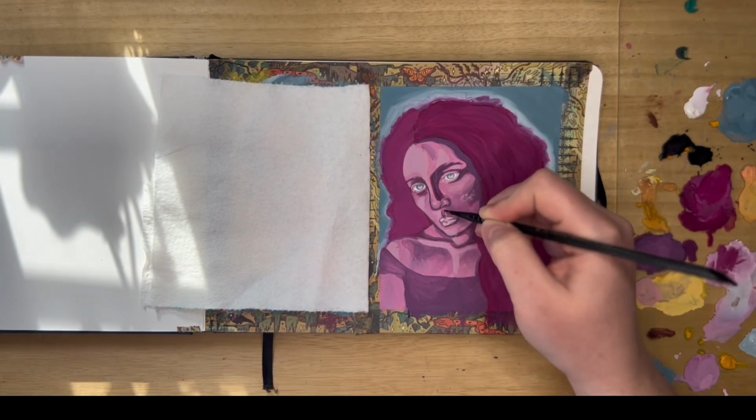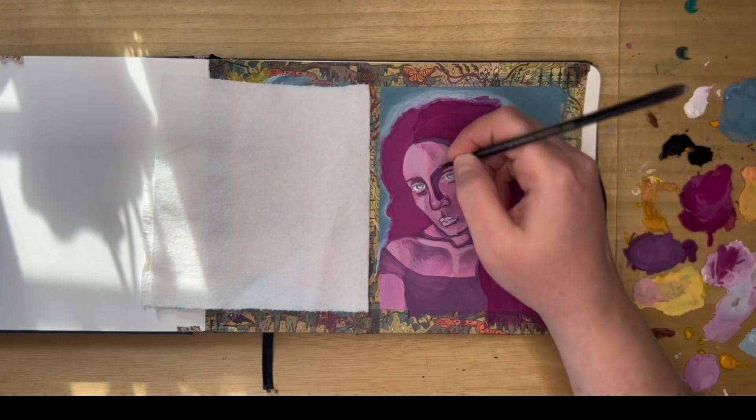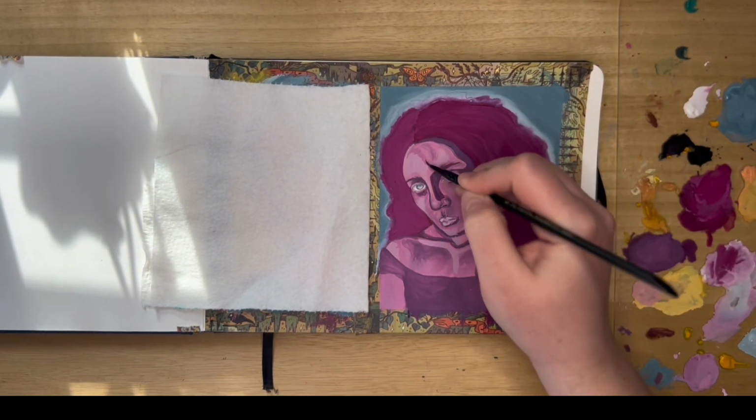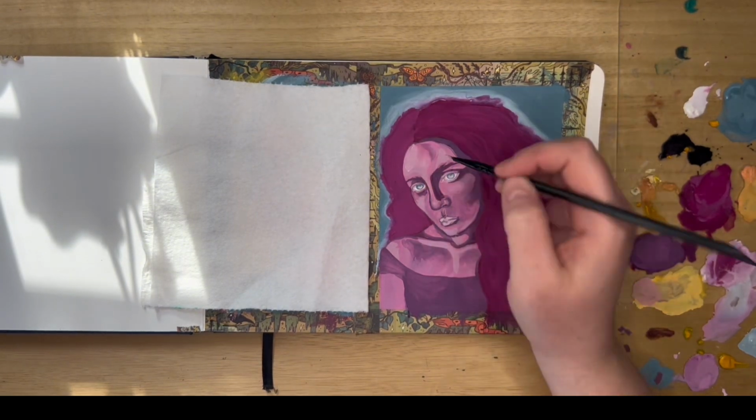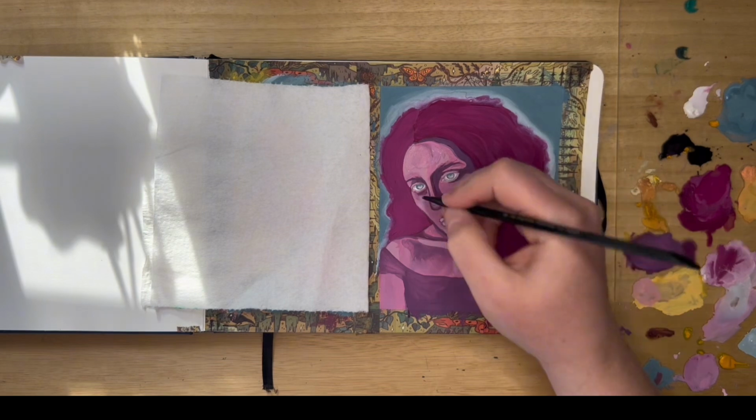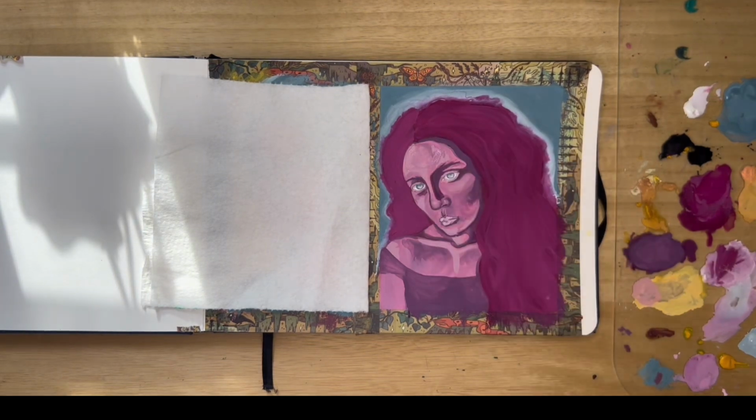I can worry over things and get stuck. So I do my best not to get stuck. So I just kind of take the steps that'll help keep me moving forward. And that's just another one of those beautiful things about gouache, is that it dries completely flat.